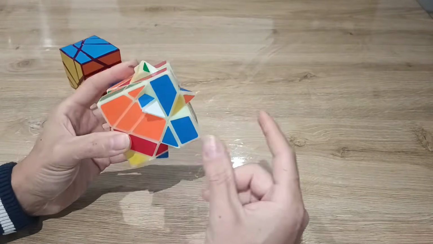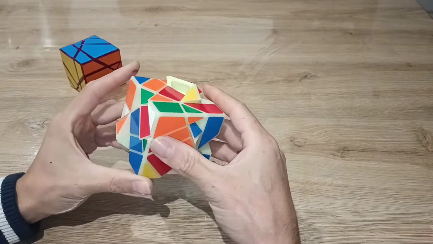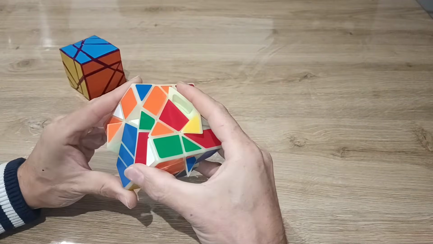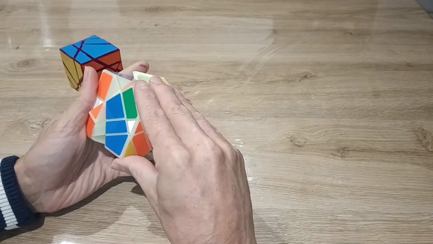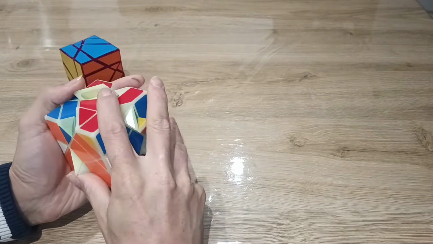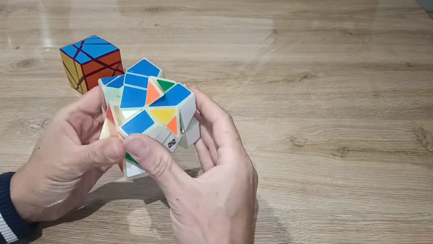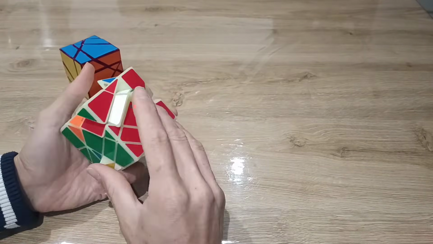And I'm going to turn back the white. Now it's time to remember what I have done. I have to turn back the middle layer, then I have to rotate 180 this middle layer, and then I have to turn back this face. Perfect.